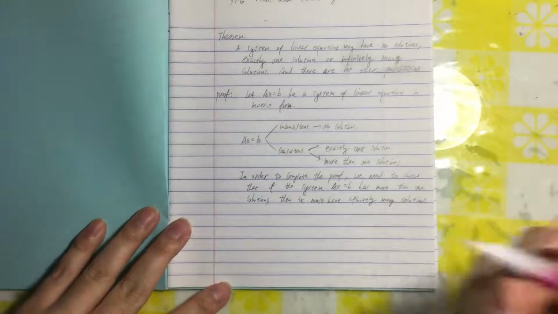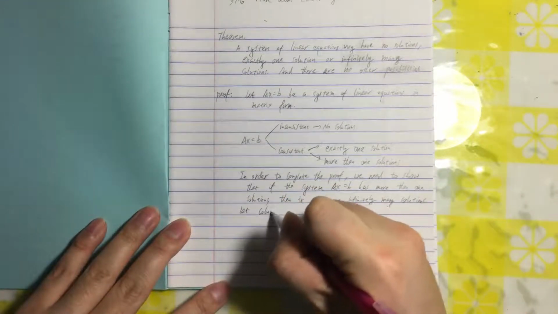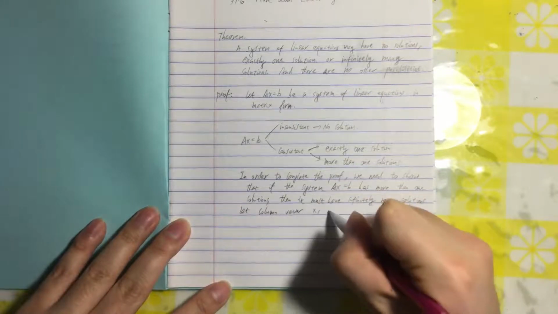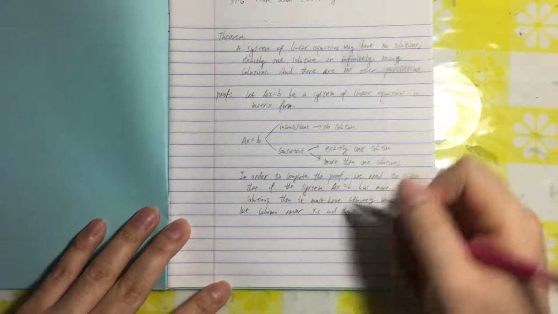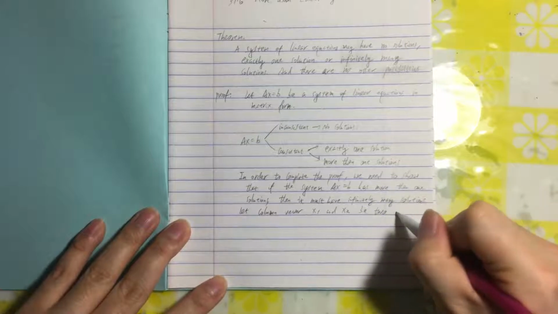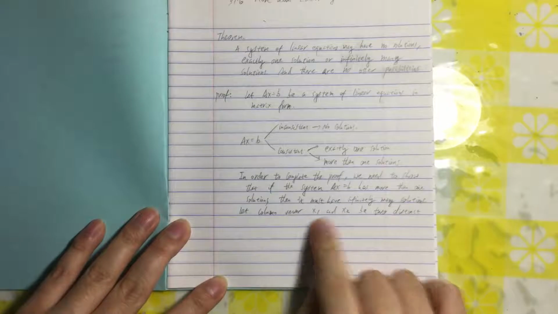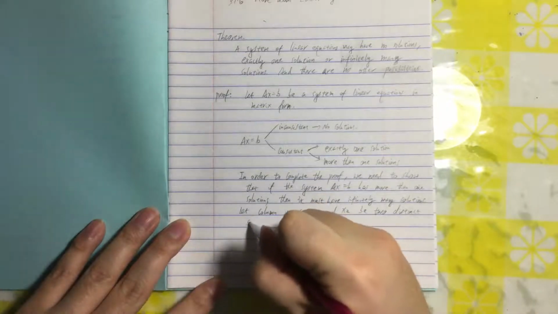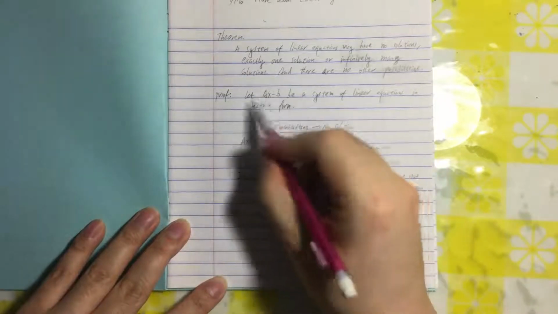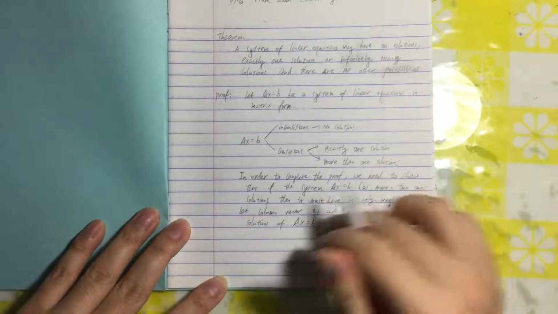Let's prove it. First of all, let column vectors S1 and S2 be two distinct solutions of the system Ax equal to B. Distinct means they are different solutions.